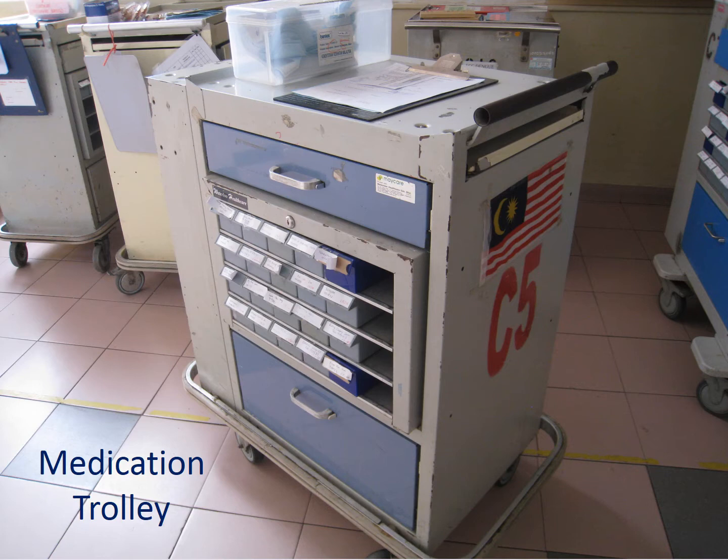Medication trolley can be divided into three sections or three parts. The top section is the place we call working station. It is where the drugs are compounded by the nurses. The middle section is the place where all the individual patient drug drawer or drug bin will be kept and arranged according to the bed numbers. And the lower section is the storage area to keep other medication related things.